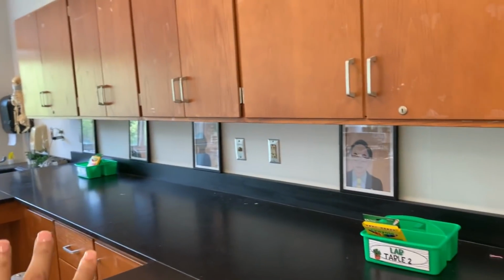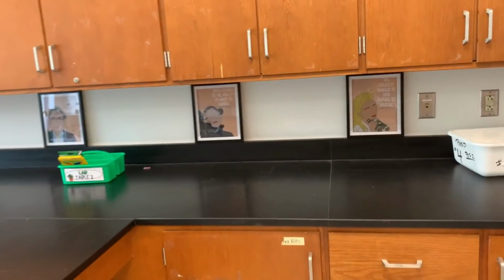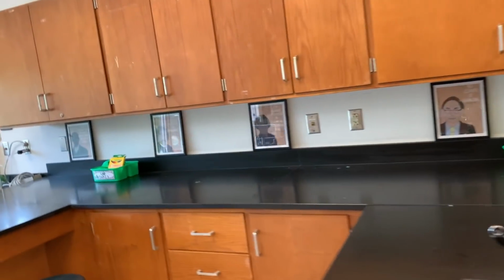You guys have seen my gallery wall that's here. I got to put that back. That was from today, an activity. But my gallery wall of scientists and STEM people. Really, there's math people in there.